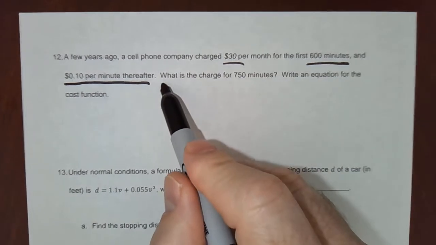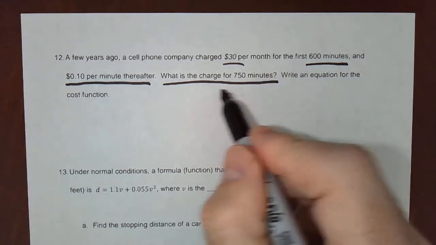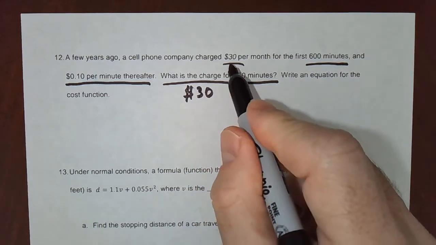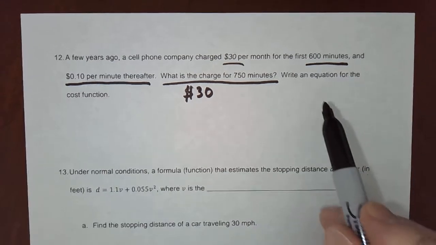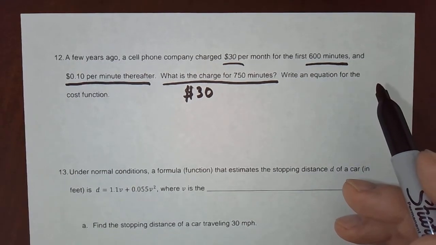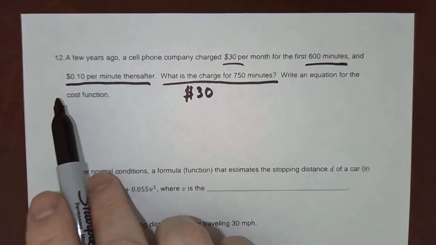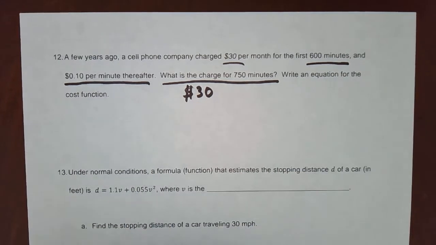It'll help us, it'll warm us up if we can figure this out first. 750 minutes. How much does that cost? Well, it's certainly going to cost $30 because no matter what, you have to pay $30. And then, how much extra do we pay for the first 600 minutes? Nothing. We only pay 10 cents for every minute after 600.